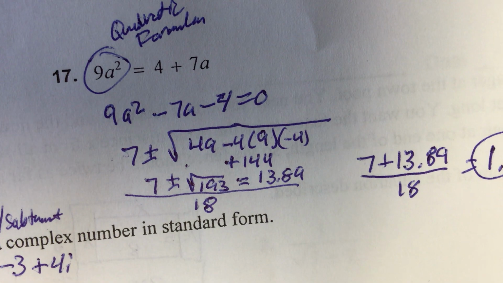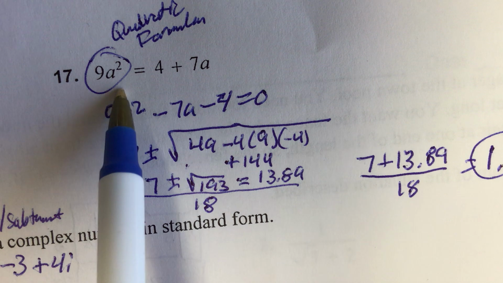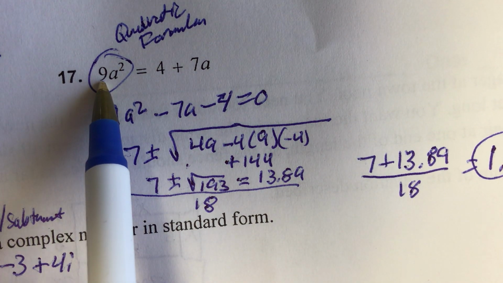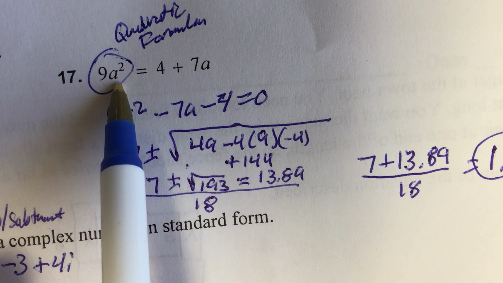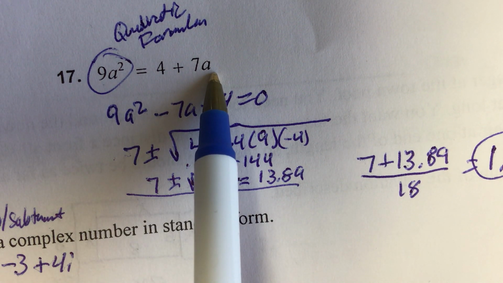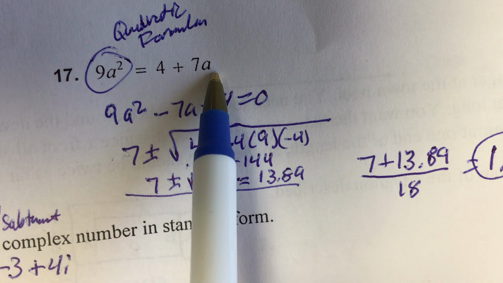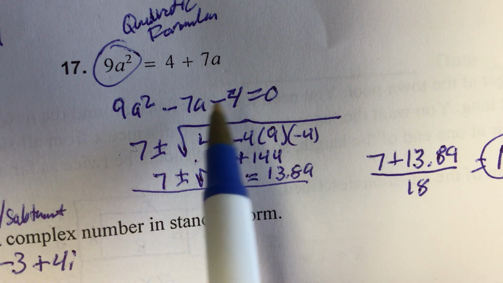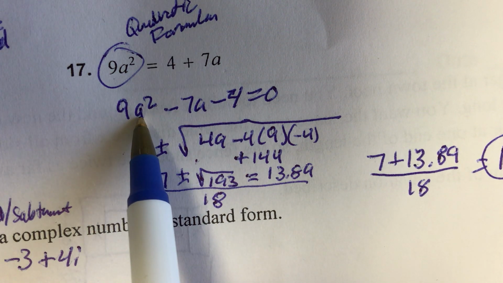Next question. Again, I notice, hey, I have a 9a squared. The minute I see a number in front of that a squared that isn't 1, and I see a linear term, remember on the previous one we didn't have a linear term, I say I'm going to have to use the quadratic formula. So I bring everything over to the left because I want to keep that quadratic term positive.